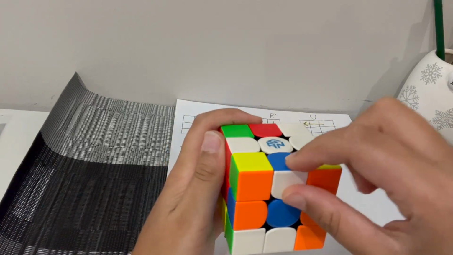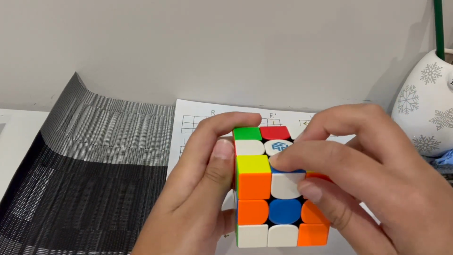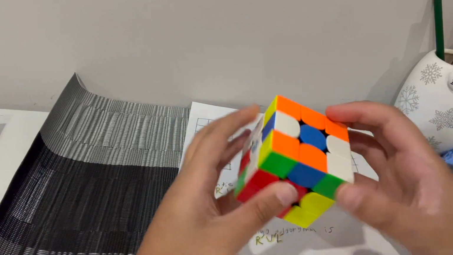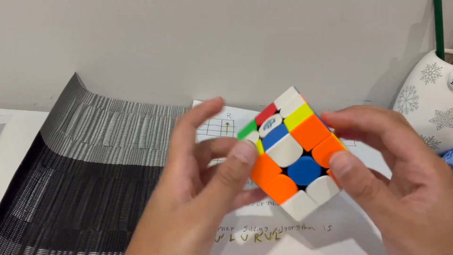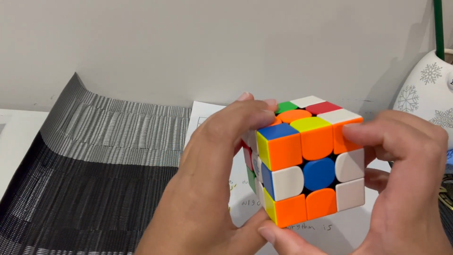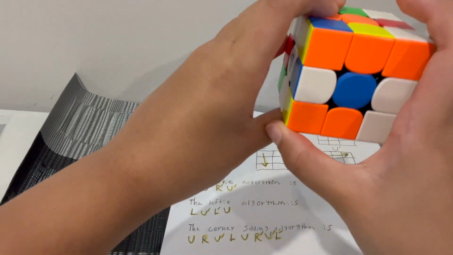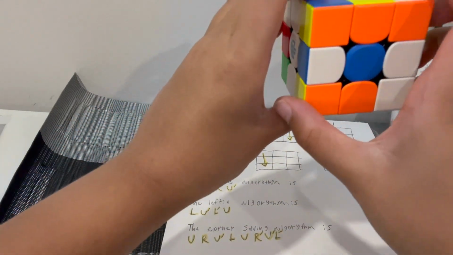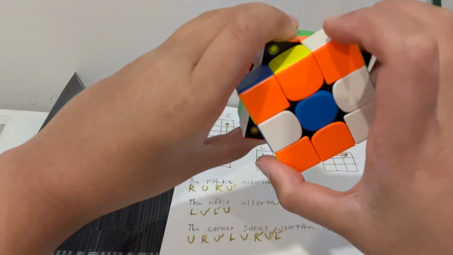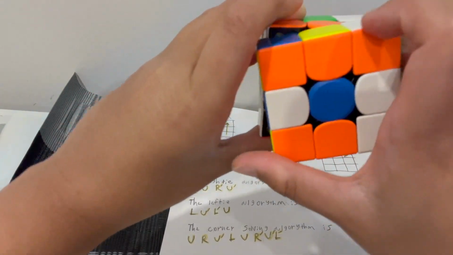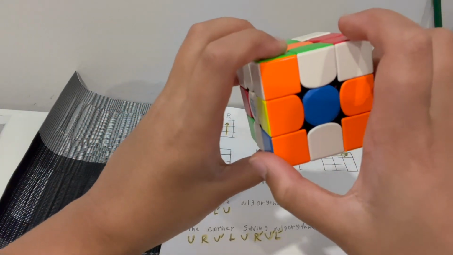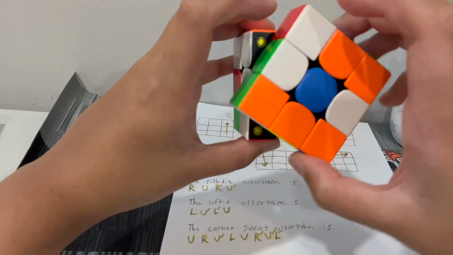So if your edge piece is right here, your blue and white edge piece, just flip the cube over like this, and then move the front face of the cube down like this, and then you want to move it to the right side again.